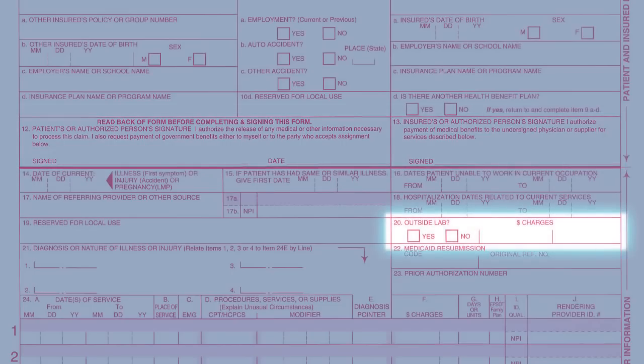Field 20 is the next field that must be completed. Outside lab. If your claim includes charges for lab services that took place outside of your clinic, select yes. In most instances in the ABA industry, your default response will be no.